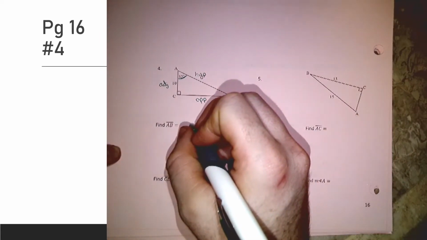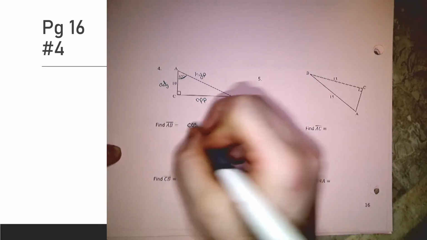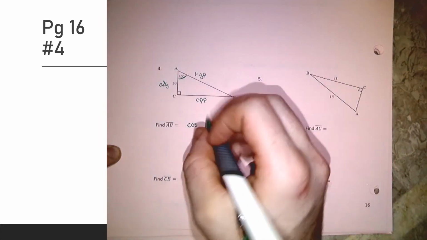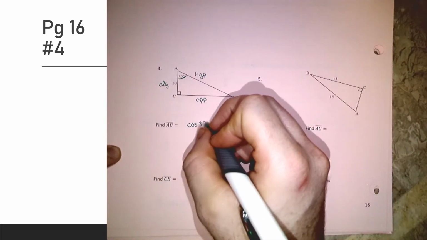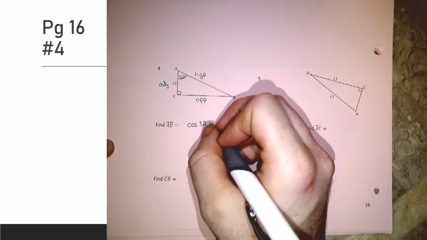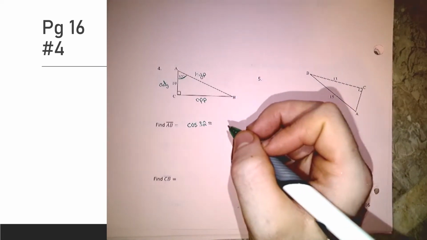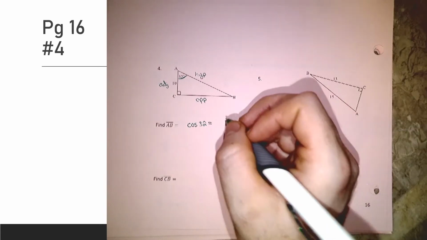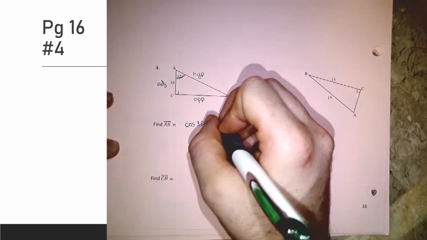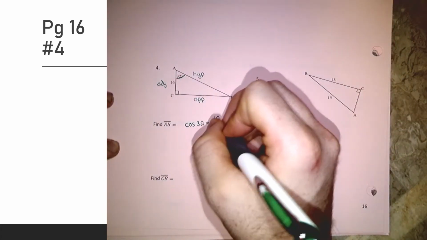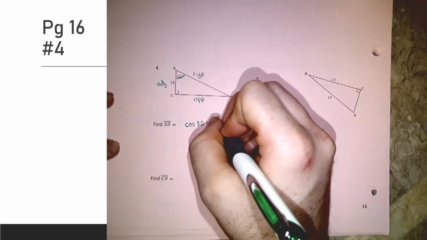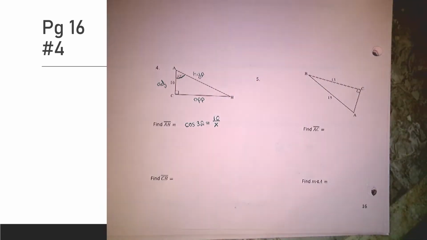So the way I set it up, cosine of the angle 32 equals, and remember it's adjacent over hypotenuse, so the adjacent is 10, and the hypotenuse is what I'm trying to find. So since I don't know what it is yet, I'm going to label it as x.